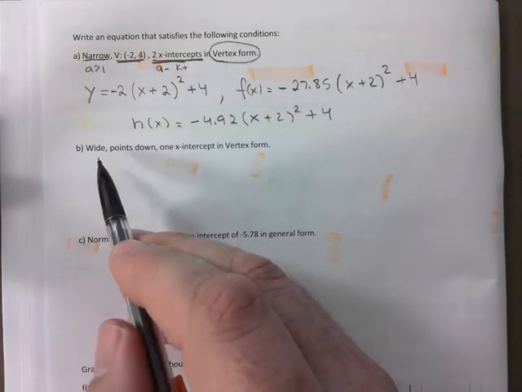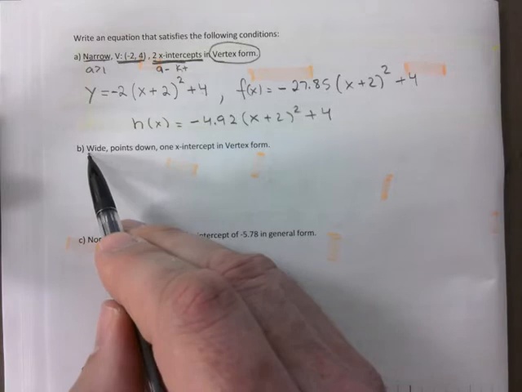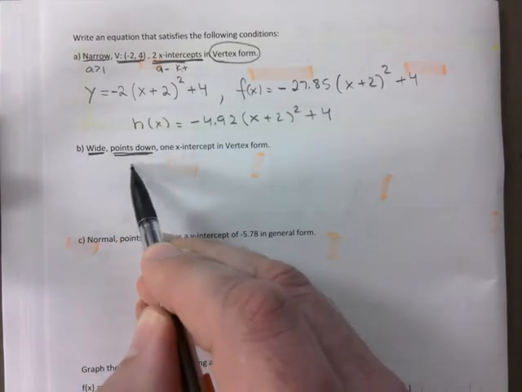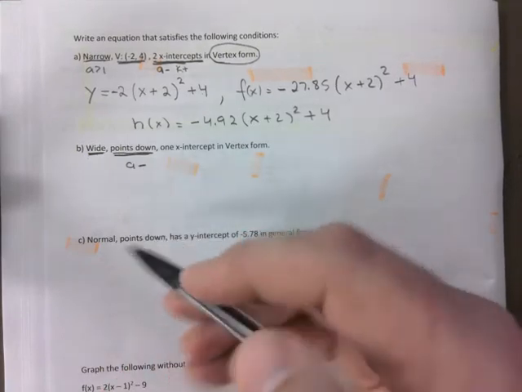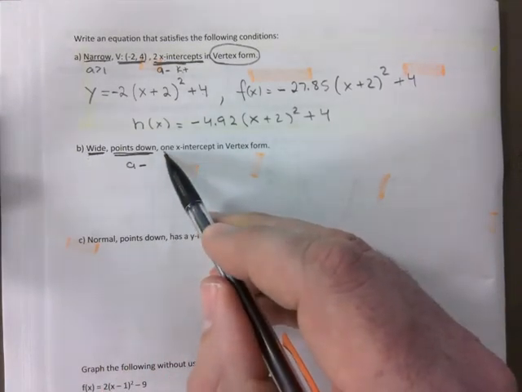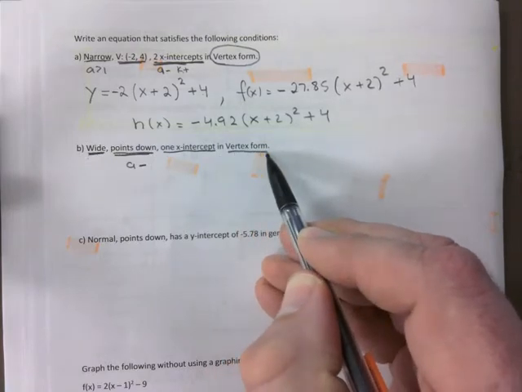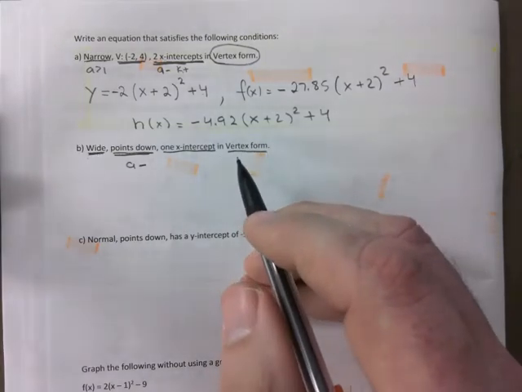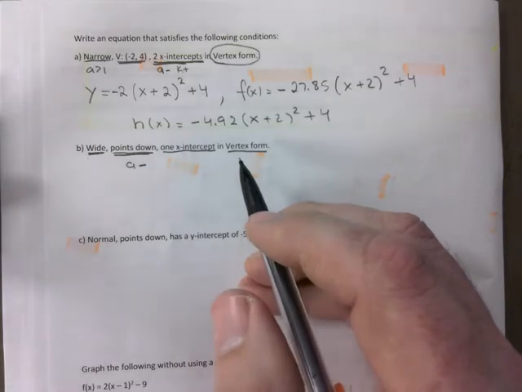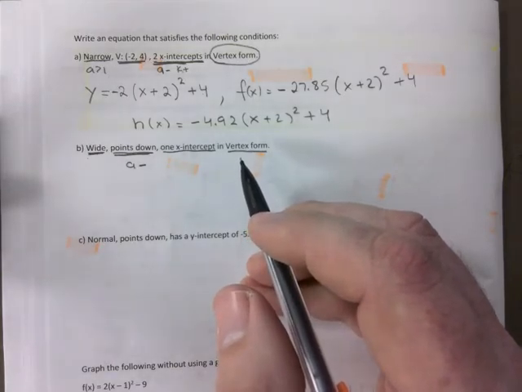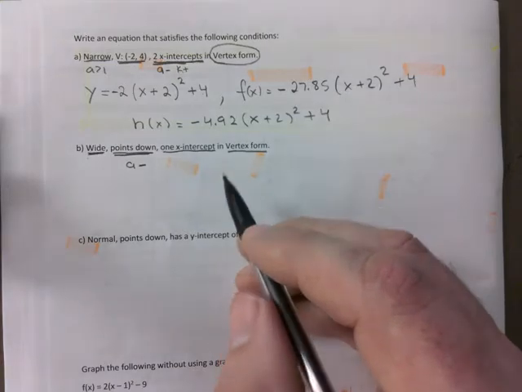What about the second here? You want it to be wide. Points down is a giveaway, right? It has to be negative. A has to be negative. One x-intercept in vertex form. If it has one x-intercept, what do we know? If it's in vertex form, Jeremy. K is 0, right? Yeah, there you go.